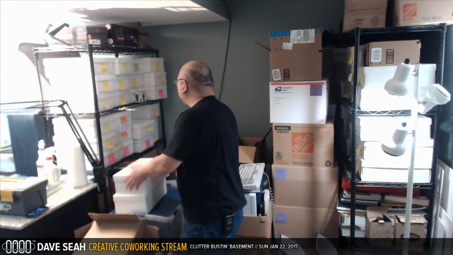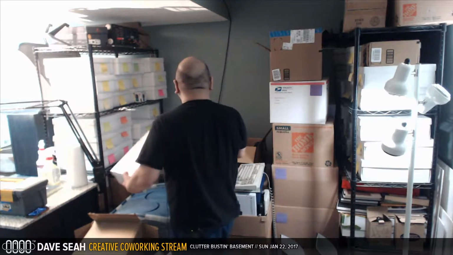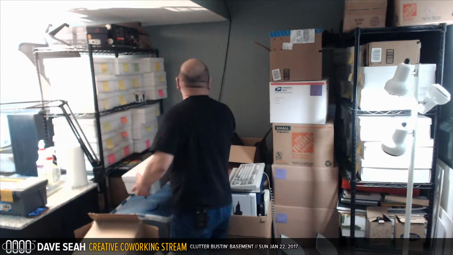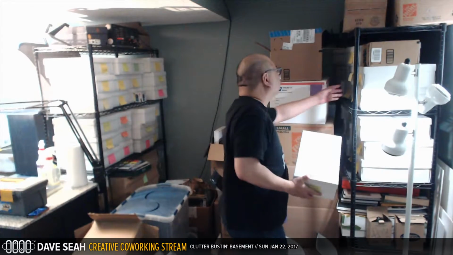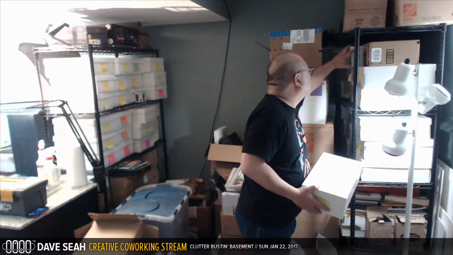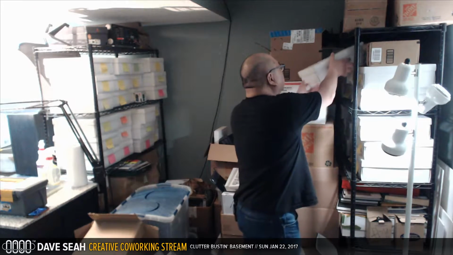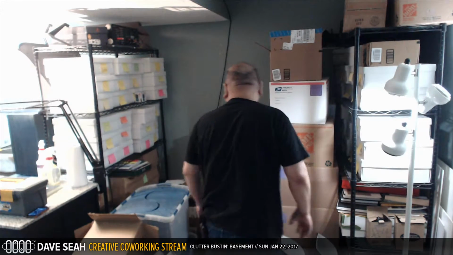These are empty shoe boxes. There might be a space to just re-rack them. Not really. Actually, there's space on this side. Yes. Okay, so that's a little bit out of the way.